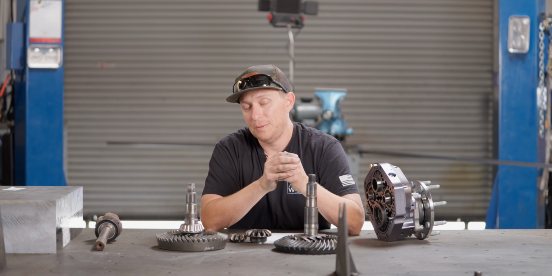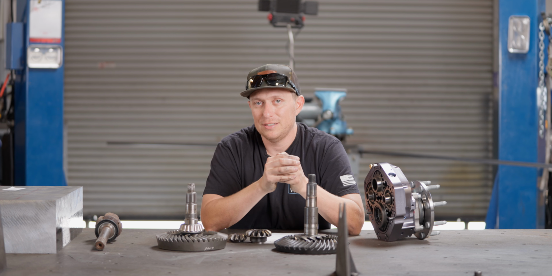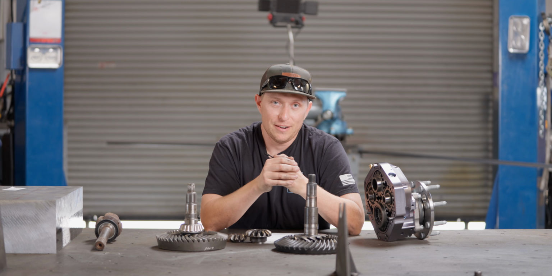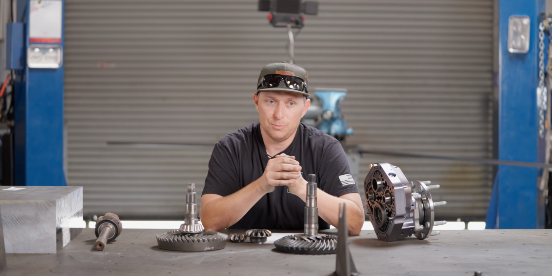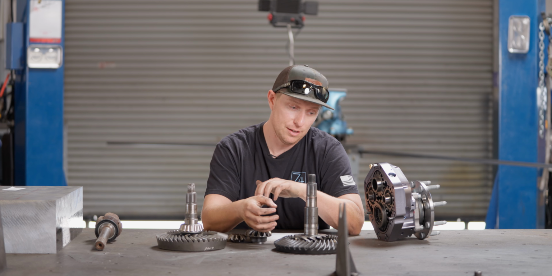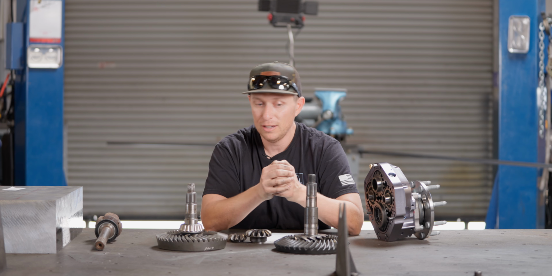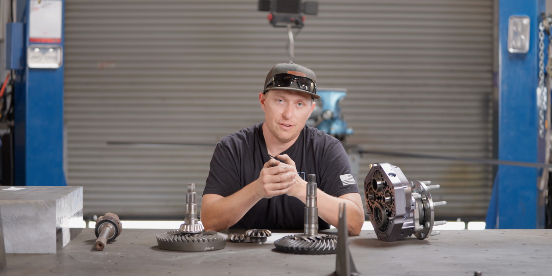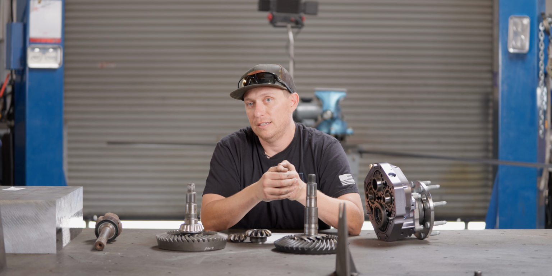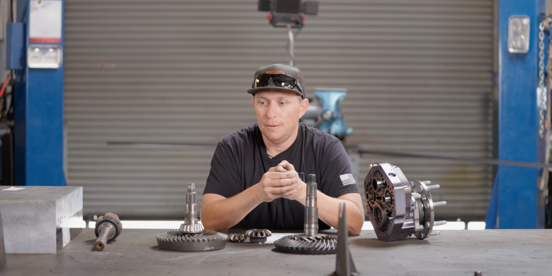So just because you have a Dana 60 doesn't necessarily mean that you have a top dog axle out there, because that doesn't really even describe what your wheel end is. It doesn't describe exactly what casting you have. It doesn't describe the tubes you have. All it really means is that you have a gear set within one of these 3 or 4 different Dana 60s that are out there.